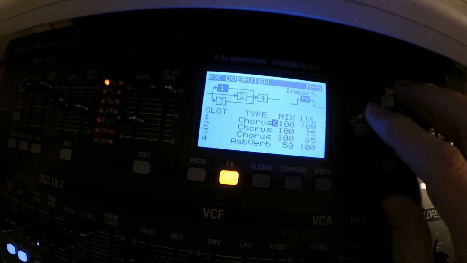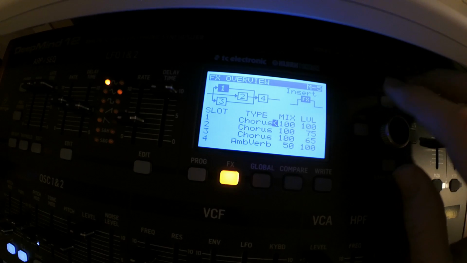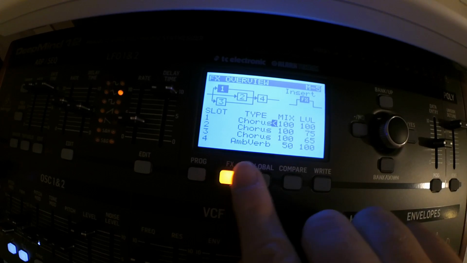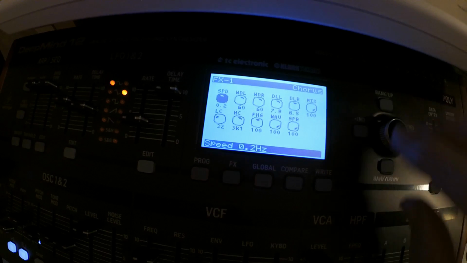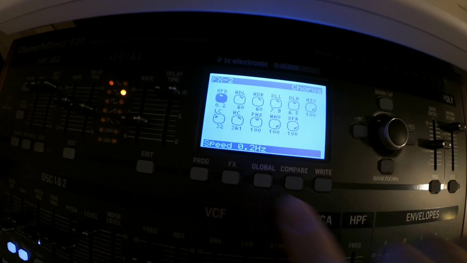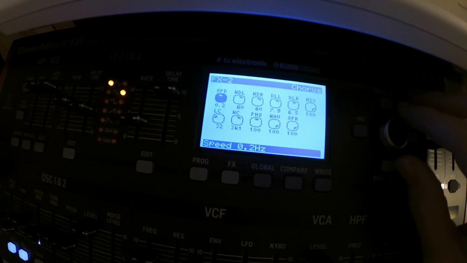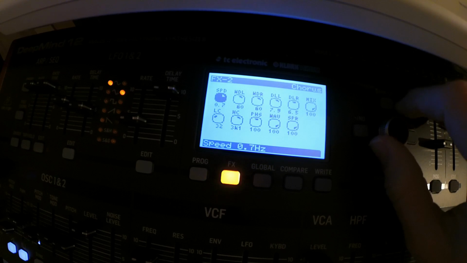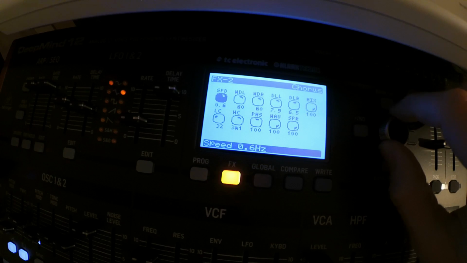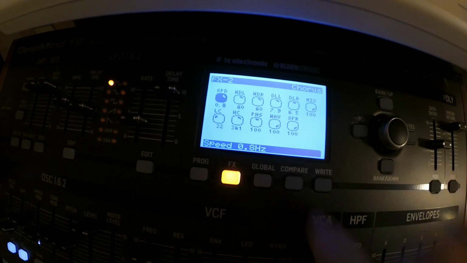Alright, so what I'm going to do here is for the first chorus, we want to set the speed to 0.2, which is the default. We're fine there. Let's go to the second chorus, FX2. We're going to set the speed to 0.8. Okay, perfect.